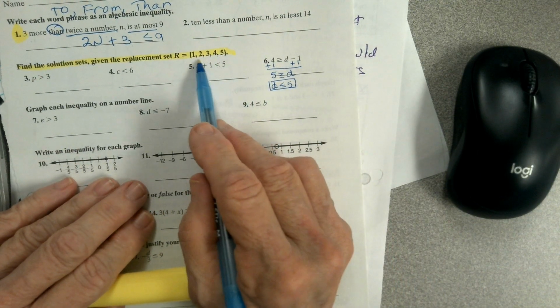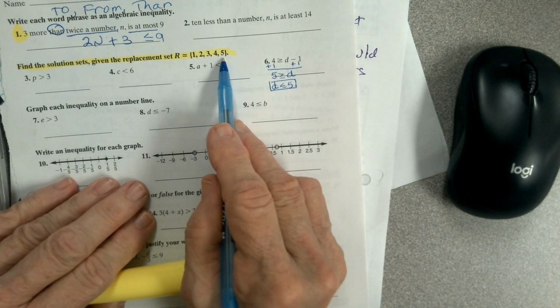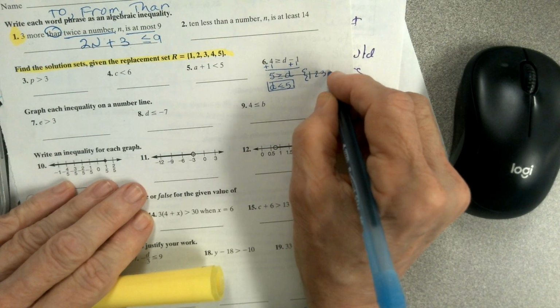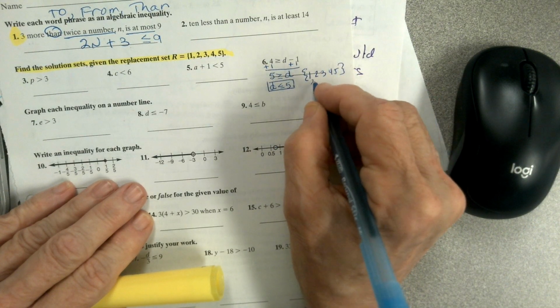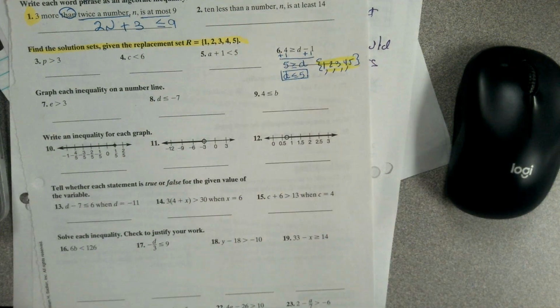And there is your answer. Which of these numbers are going to apply? Which ones are less than or equal to 5? All of them. So your solution set is going to be 1, 2, 3, 4, 5. And that is your solution set. That is your answer.